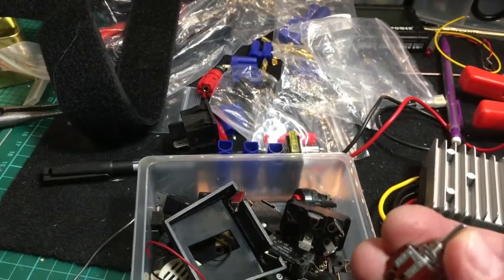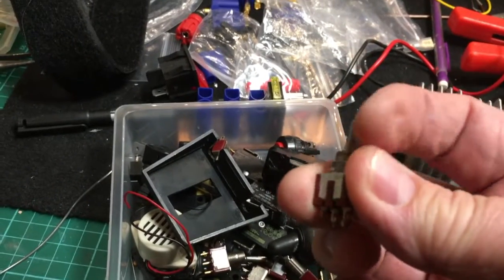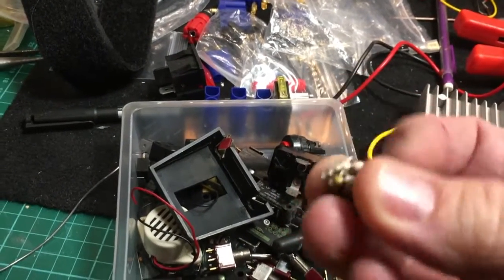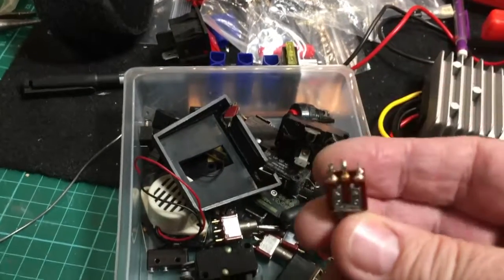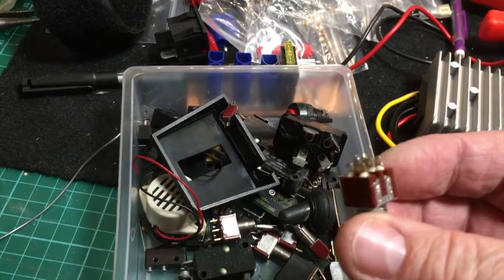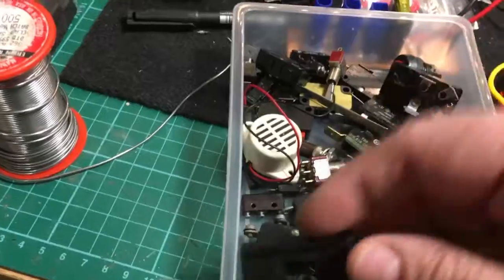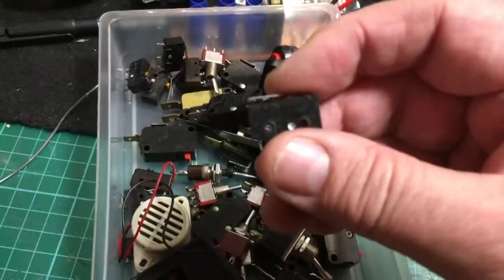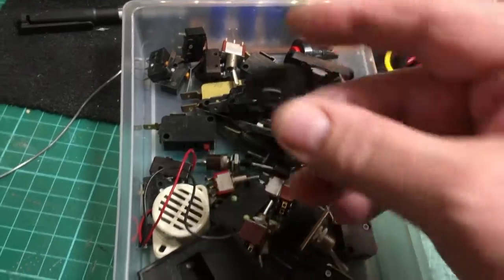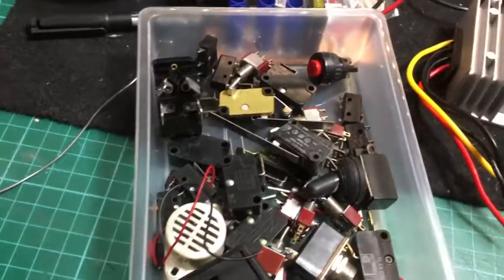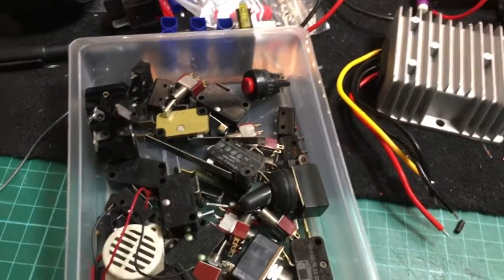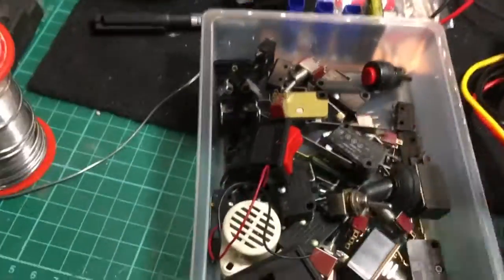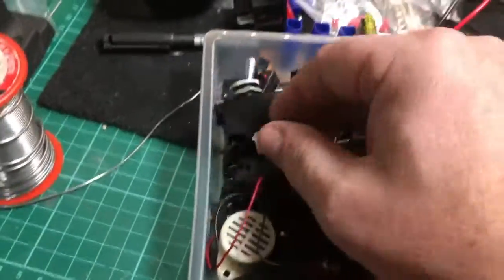Oh, single throw, double pole, changeover, 6 connections. Very small micro switches. So yeah, that's a lesson in micro switches, or lesson in switches. So hope that clears it up.